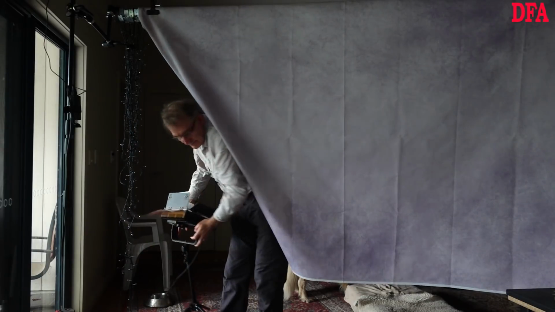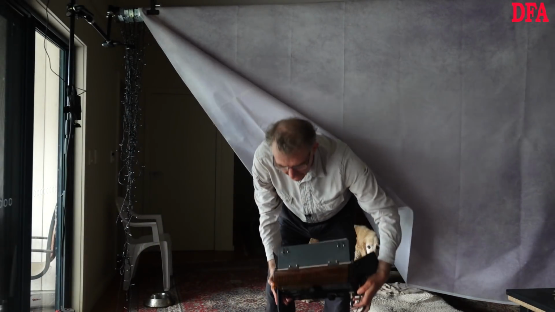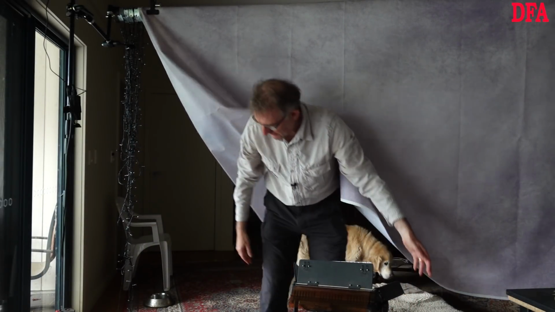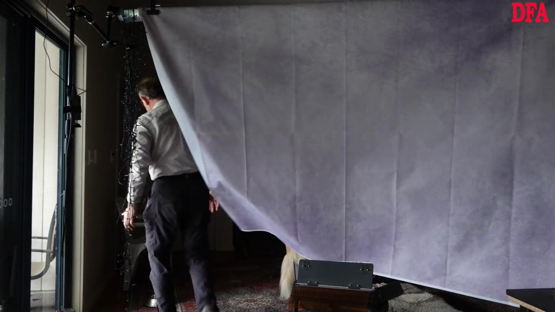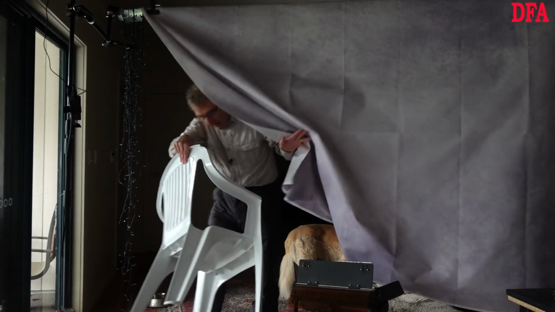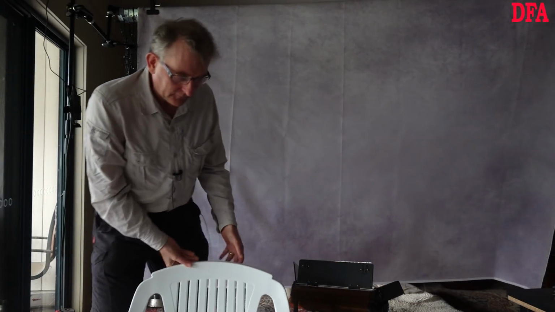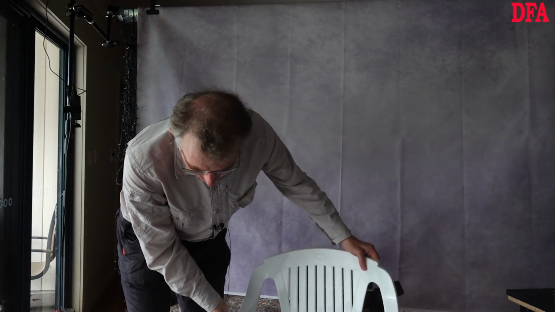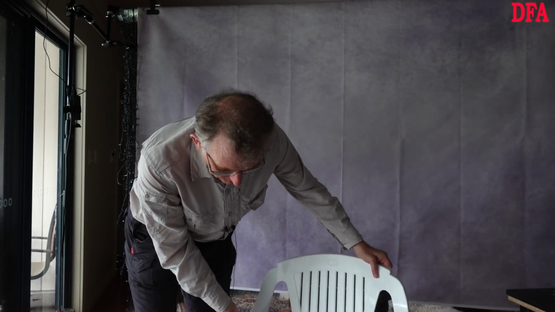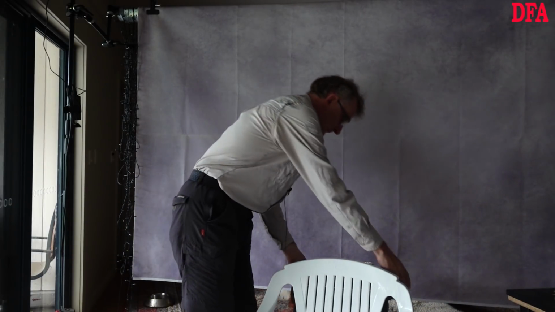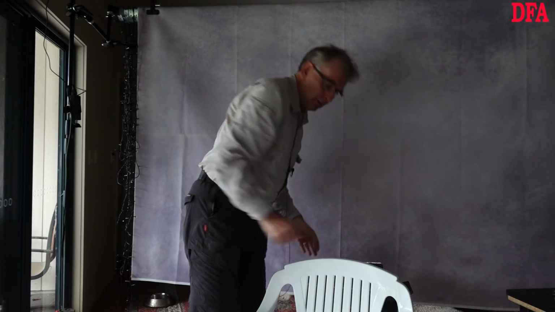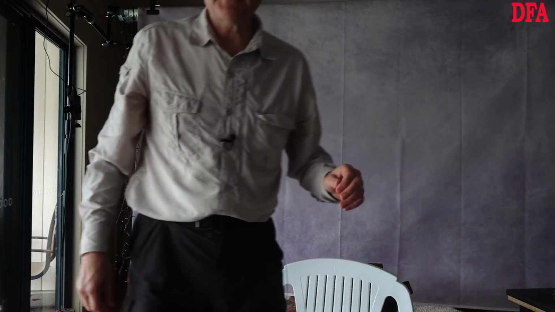The next thing to do is to put the lighting. This is the rear light. This is the one that backlights onto the back screen. And then we just need a seat on which I sit. That's that part of it set up.